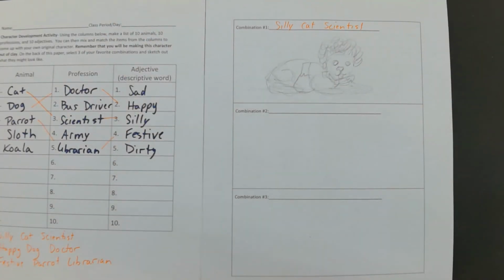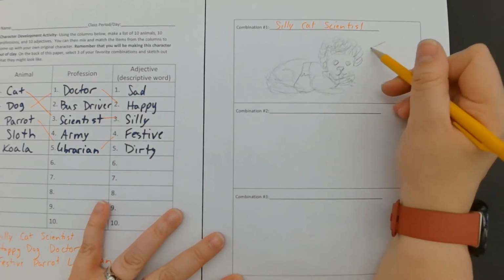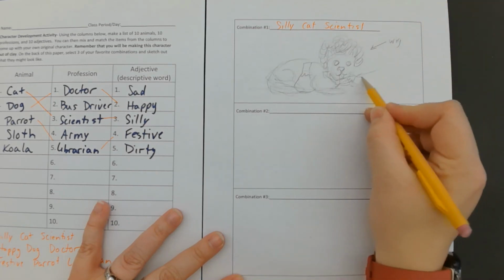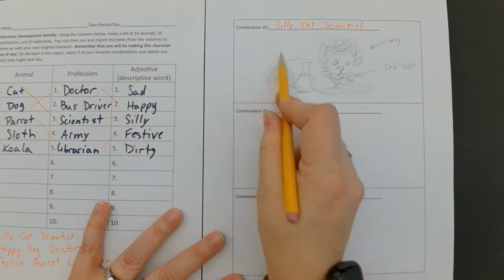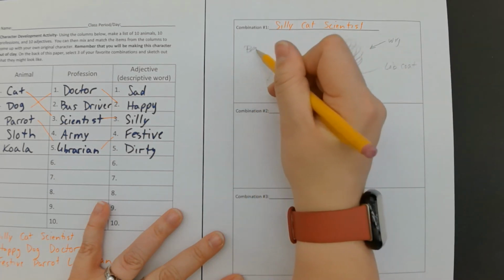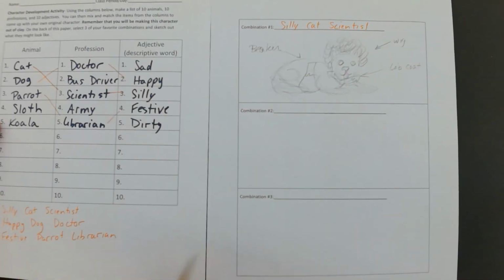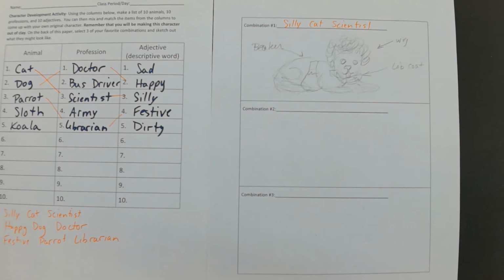Okay, so just an idea of your thing. So I have some science stuff, and then I can leave myself notes. So maybe he has a little wig on. He's wearing his lab coat. I'm going to say maybe that's a beaker. Okay, so you're going to take your choices and you're going to draw out 3 of them, and we're going to pick your best one for your project.